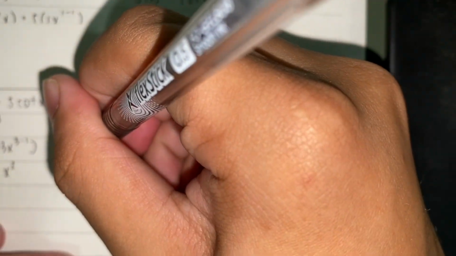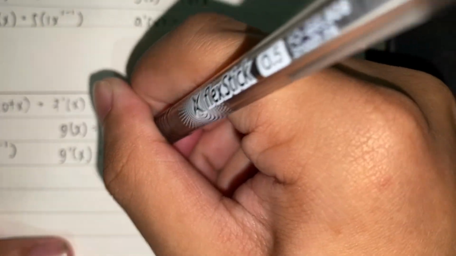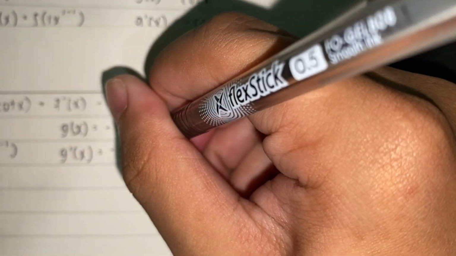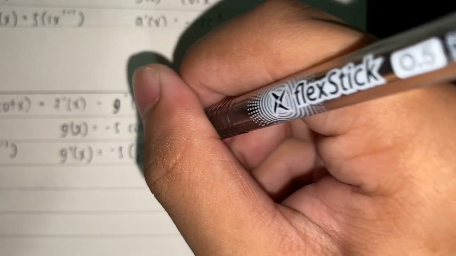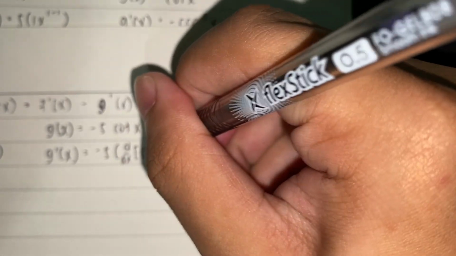So let's use the constant multiple rule also. G prime of x is going to be equal to negative 5 times the derivative of the second term, which is cotangent x.